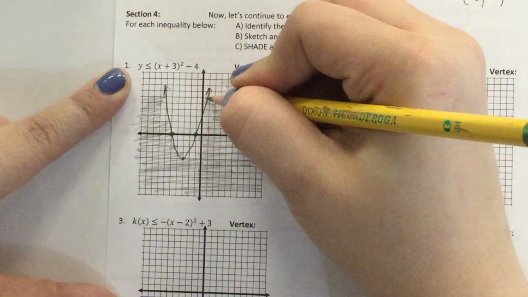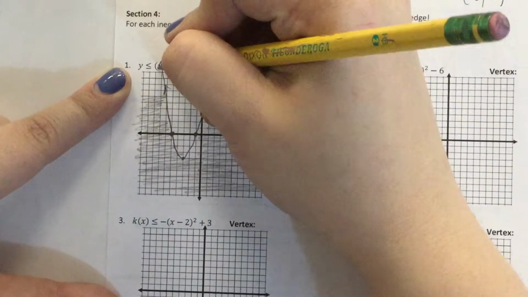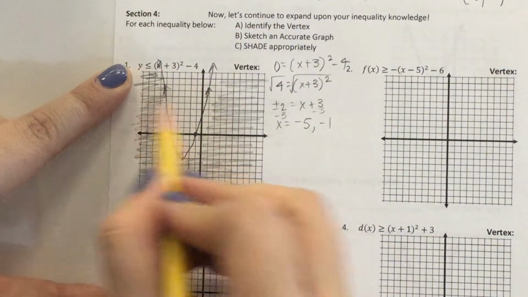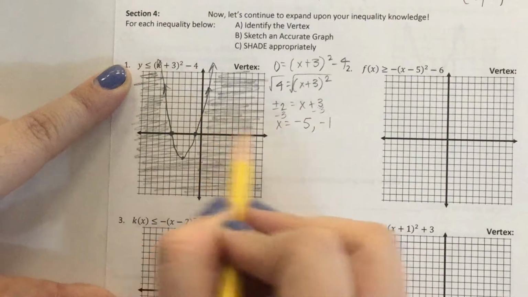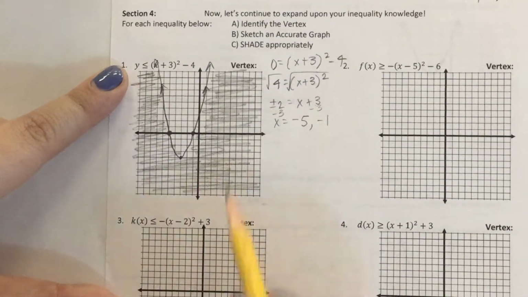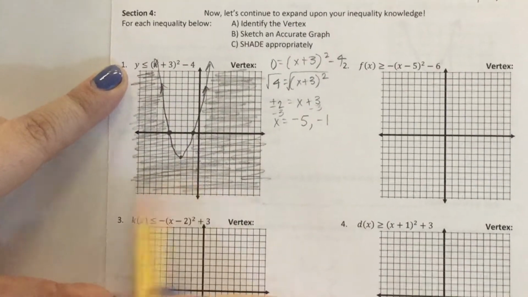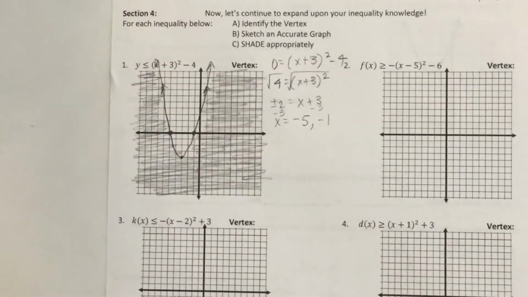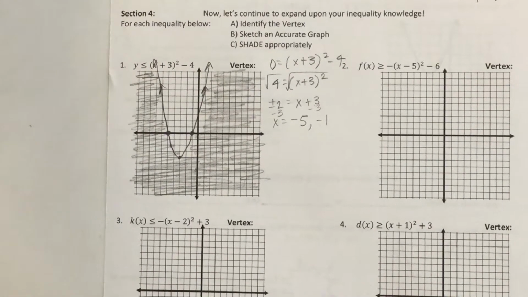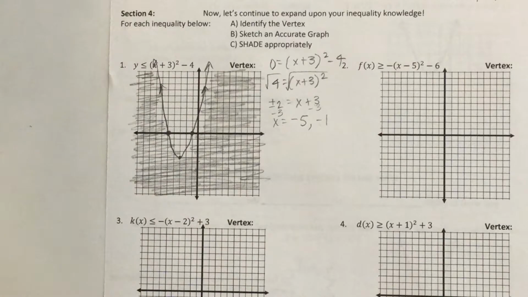I'm gonna keep going on and on forever. Hooray! I don't know why, but shading is really fun. Is it just me, or do you guys like it too?